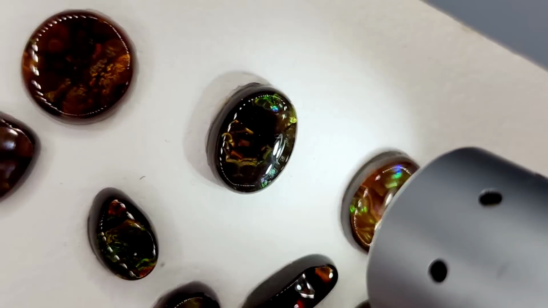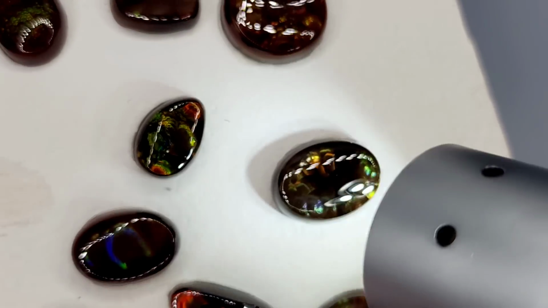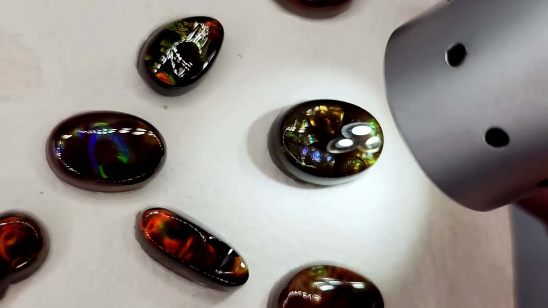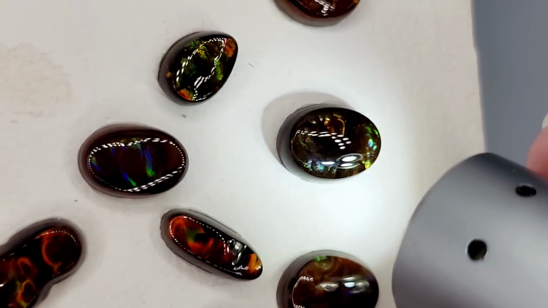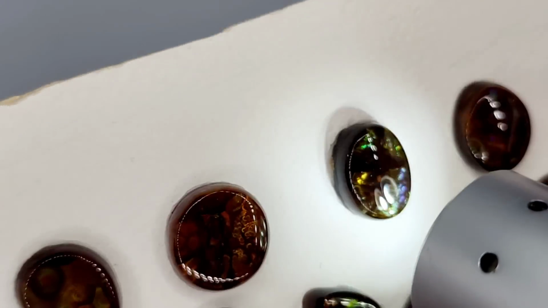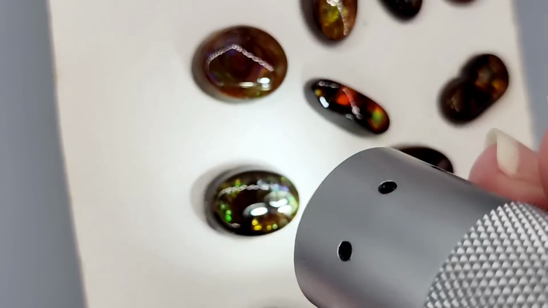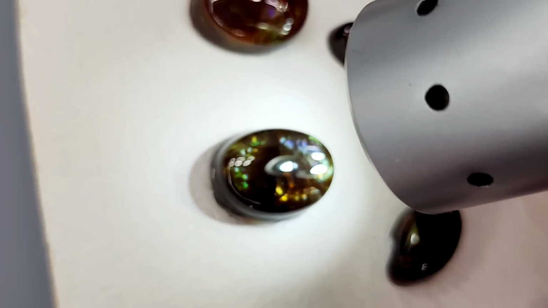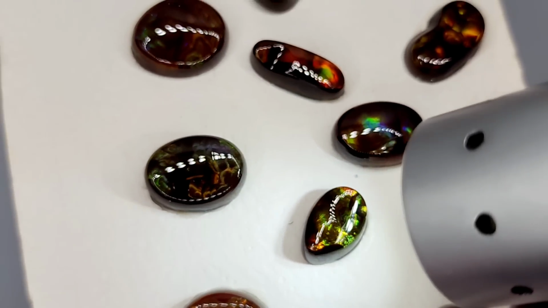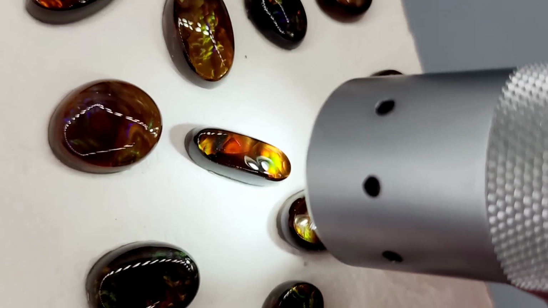Look at that one. Oh, and this one. Oh, that could be a personal favorite. So moody, but so electric, and viewed 360 again. So gorgeous in color dispersion. There isn't a single one that I don't love. That's what I'll say.